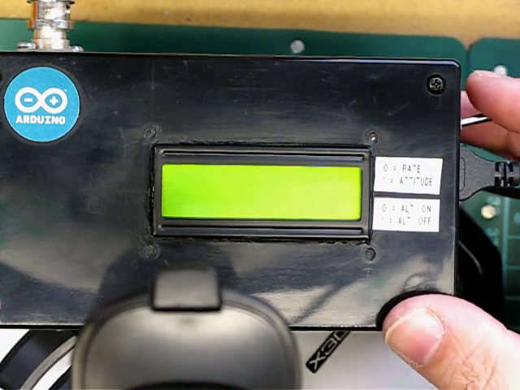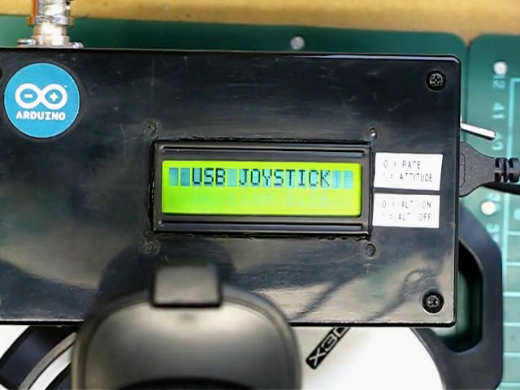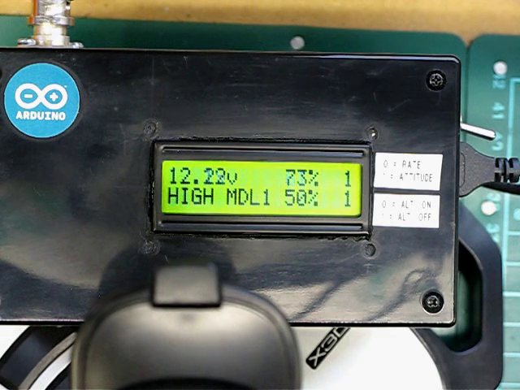Okay, here we go. On power up you get a couple of beeps and then a version number. This is version 8.76 at the moment. And then you've got the opening screen.